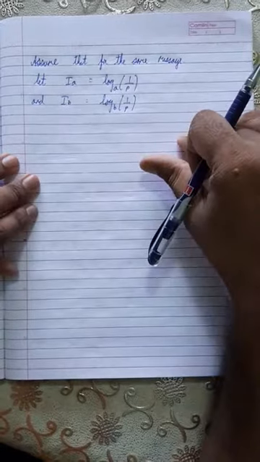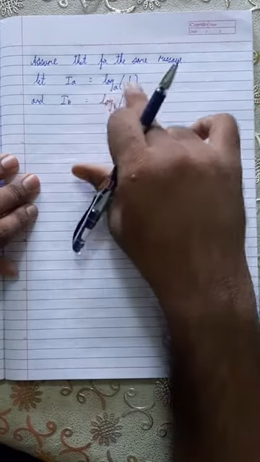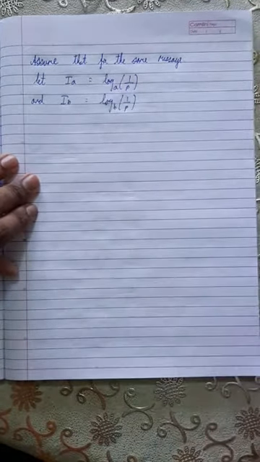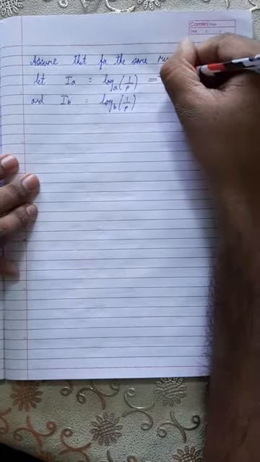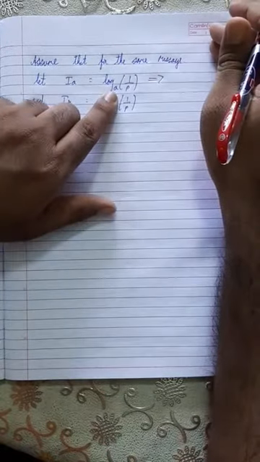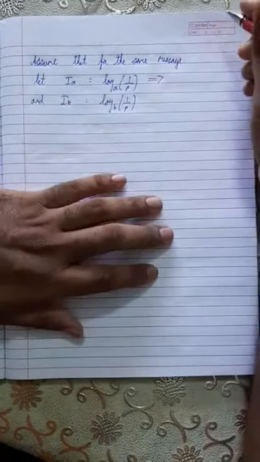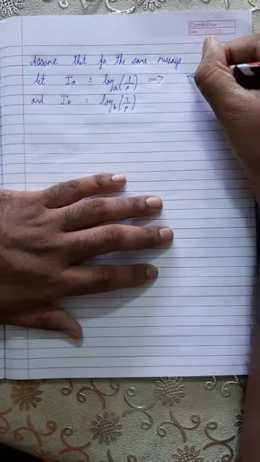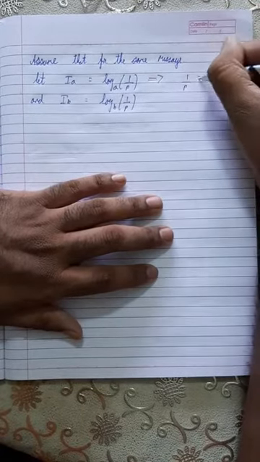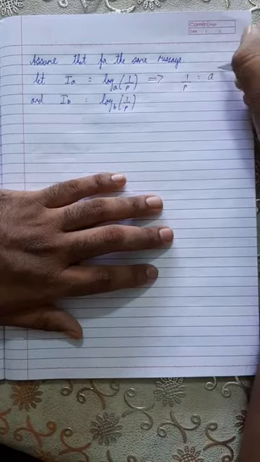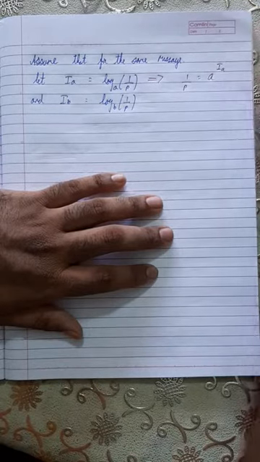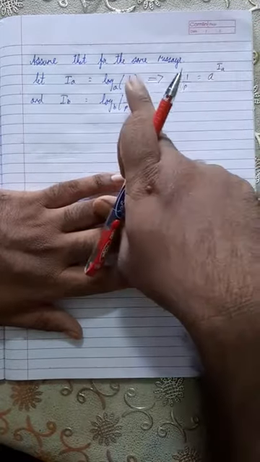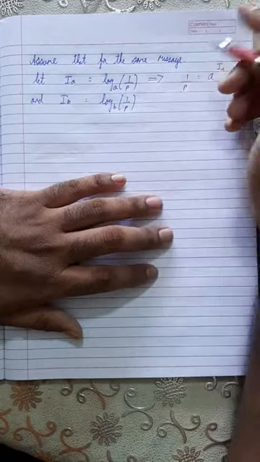So what's the relationship between these two? This can also be written as, we know for a log function, 1 by p is equal to a raised to IA. It's a basic log function equation, another way of expressing it.